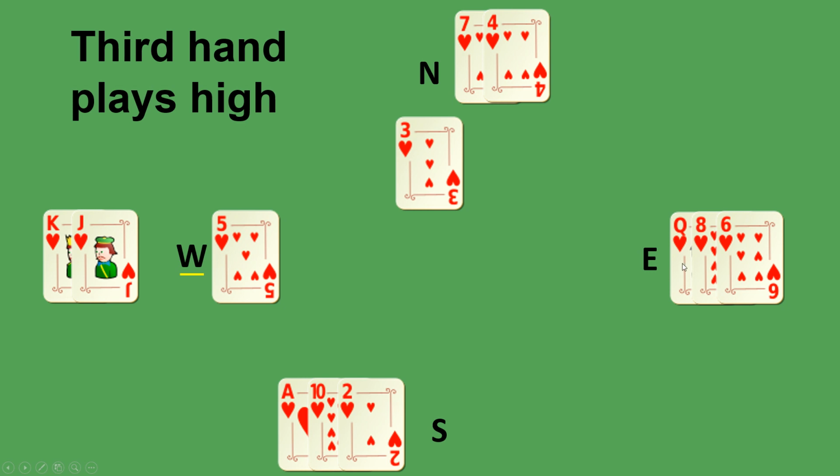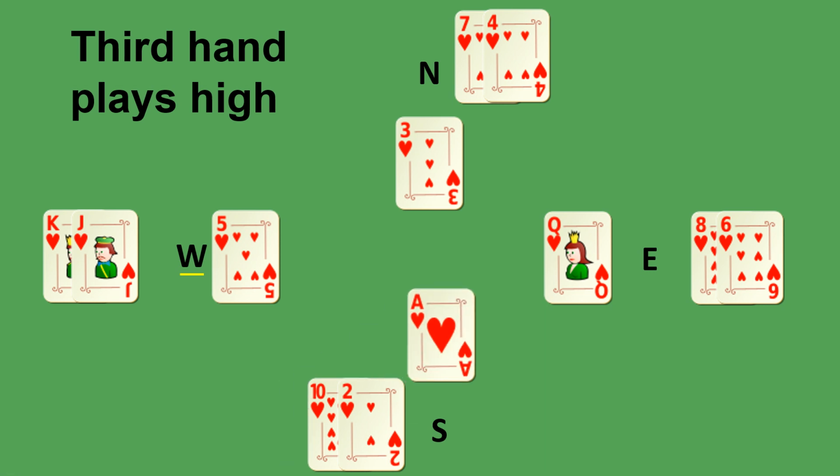So let's follow the rule and play the high card. Yes, he may be afraid that he's going to lose it to South's ace, but let's just see what happens. If you were South, which card would you play? Hopefully you would choose to take your ace.